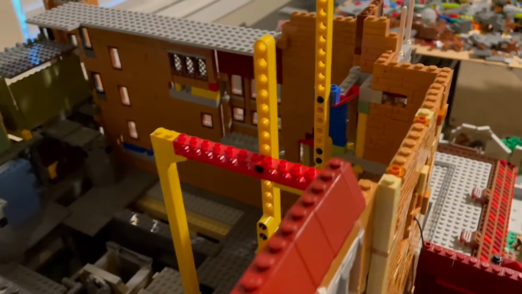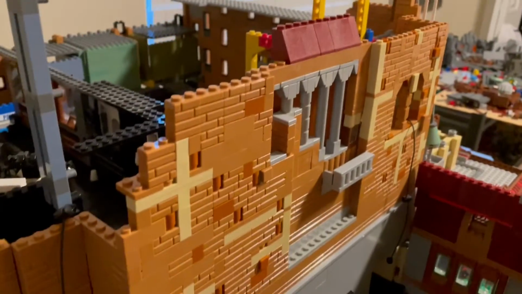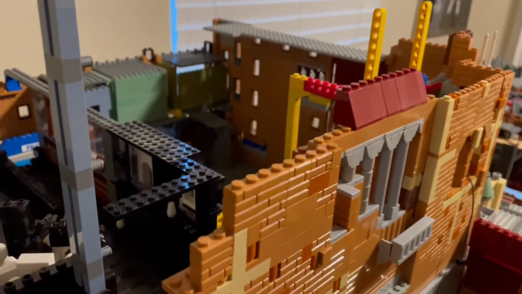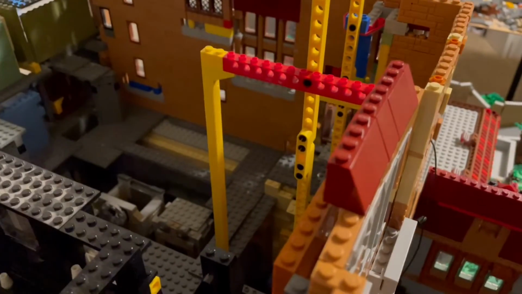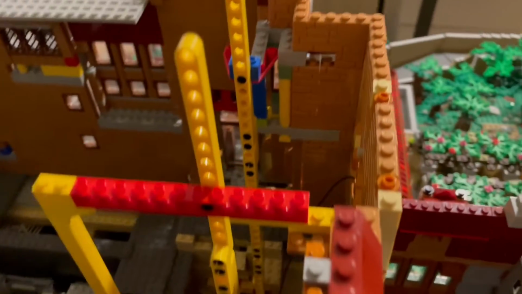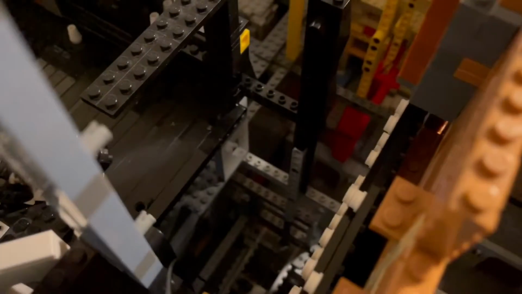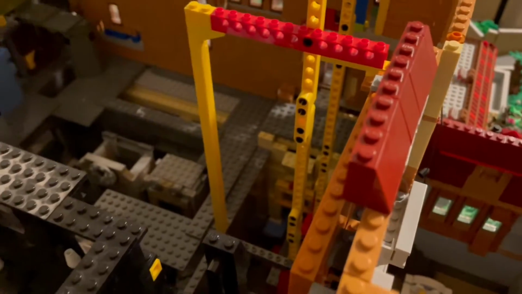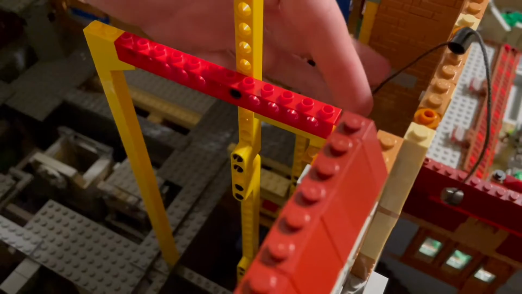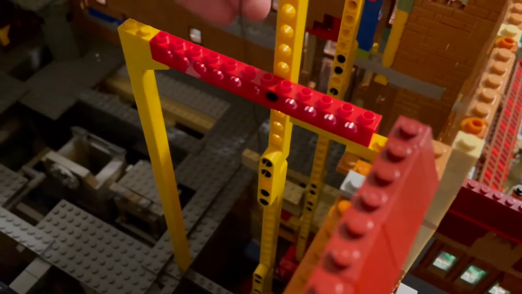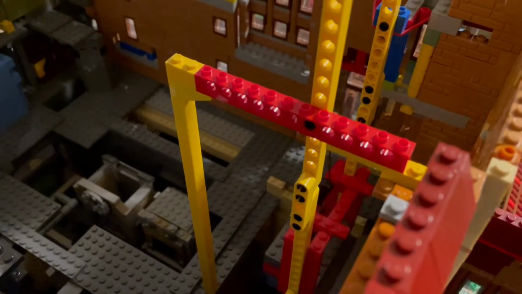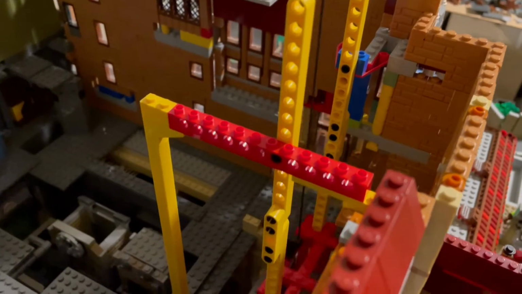Over by the main elevator, I also added the other main elevator because there's actually two main elevators in the big tower. And in this one over here, I needed a counterweight for this one anyway, so I decided I might as well have two different ones. This elevator is working just the same as the other one right now. So I just pull the string and it goes up and down.